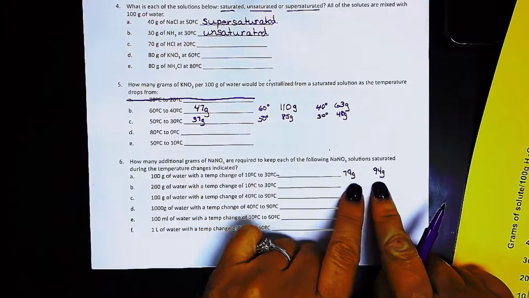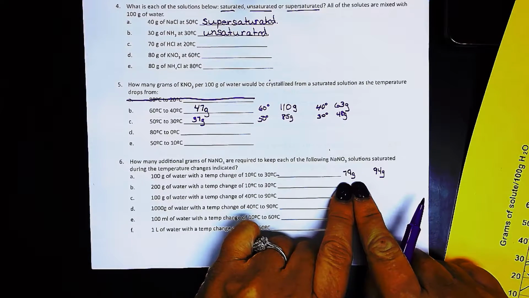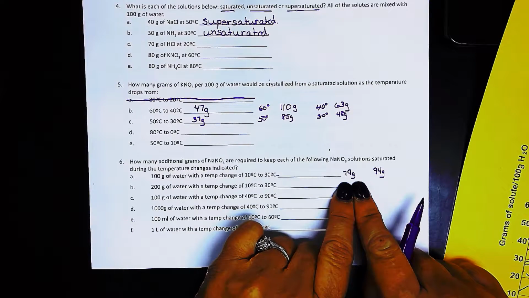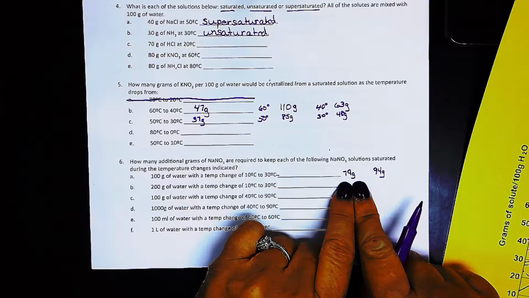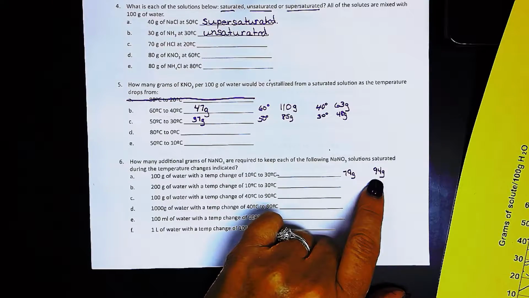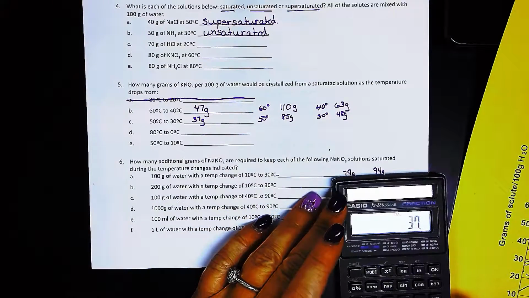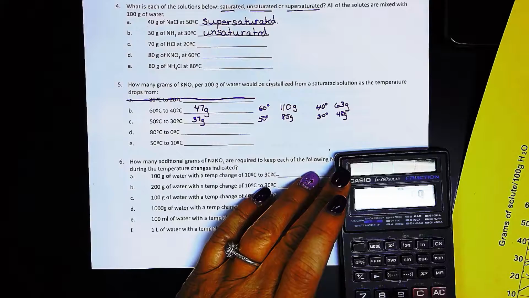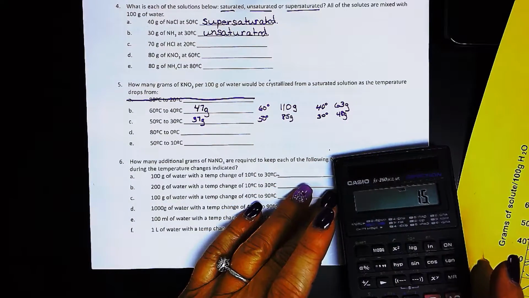So to figure out the answer for this, if it was 79 grams saturated at 10 degrees, but at 30 degrees we need 94 grams, we can just do a subtraction real quick. 94 minus 79 is going to give us 15 grams.